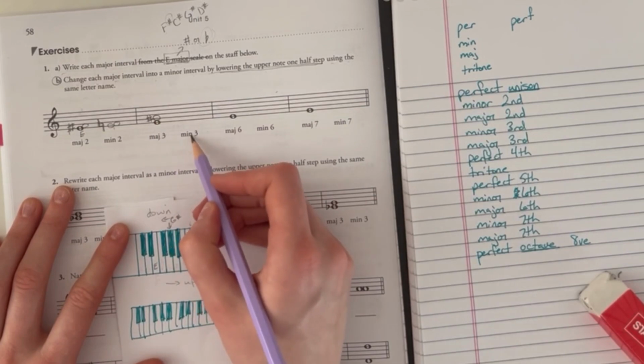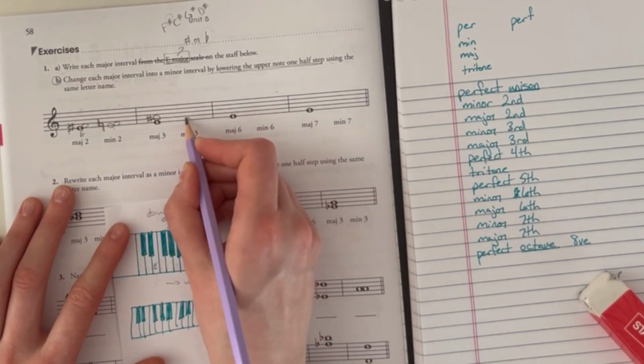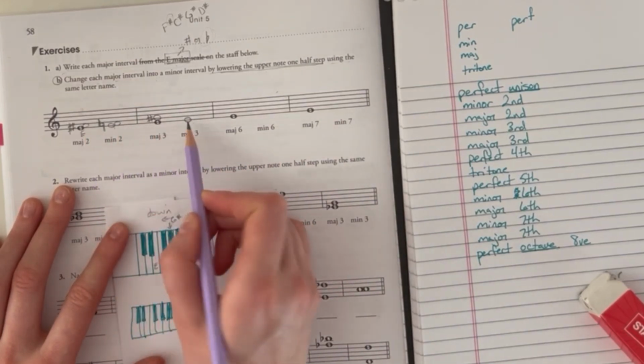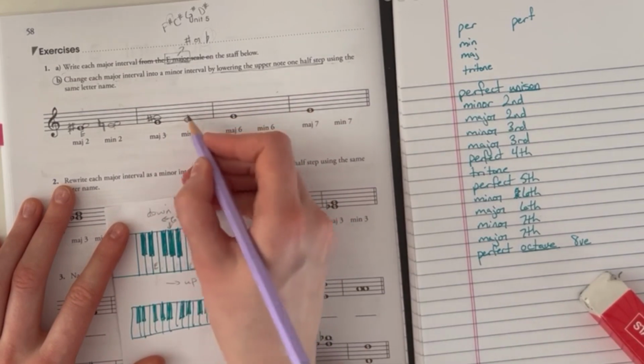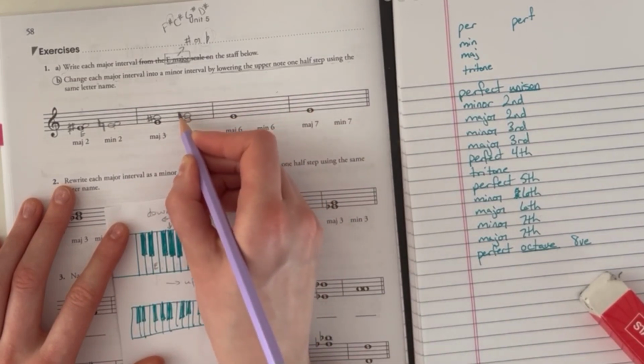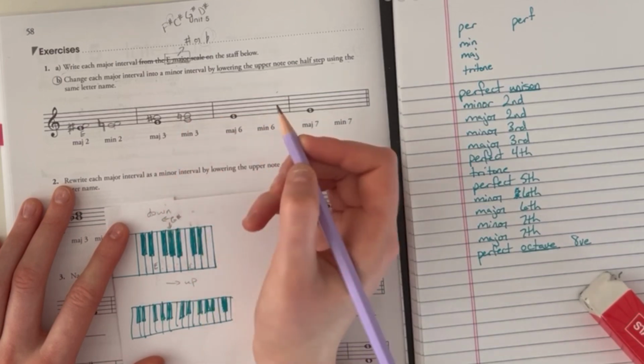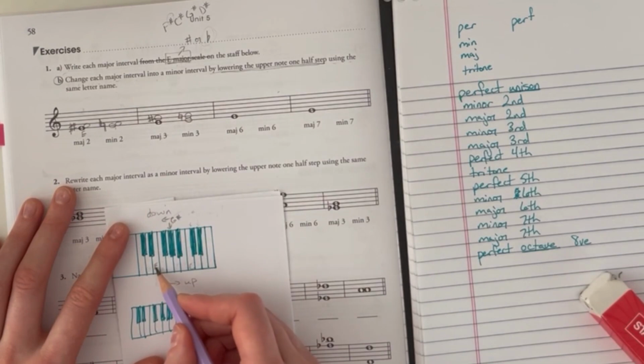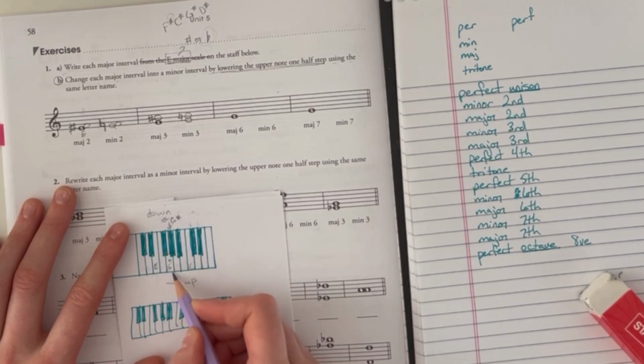And then to make it minor, we're going to take the same letter on the bottom. We're not changing this bottom letter. And we're going to make this G natural. And then it will be a minor third, because if we go natural G, minor second, major second, minor third.